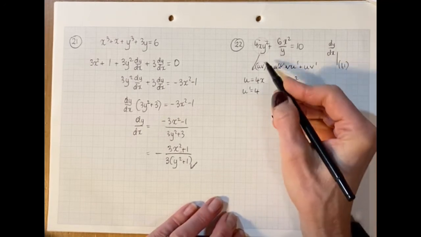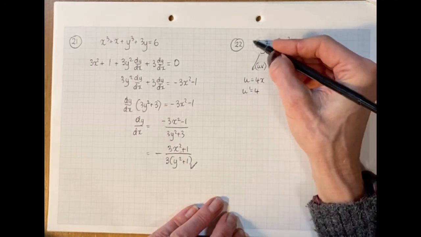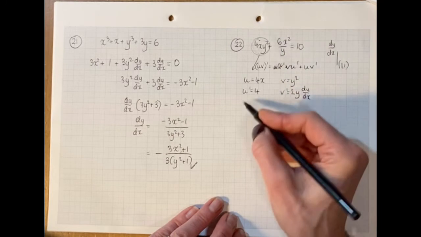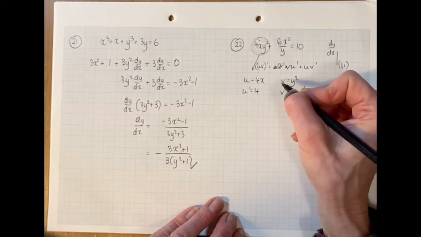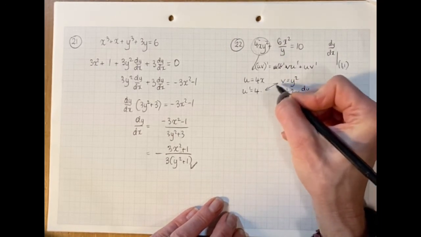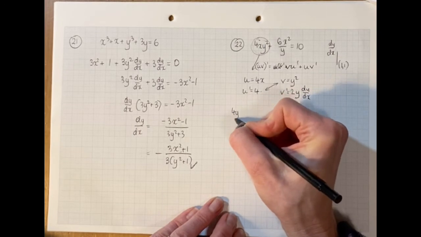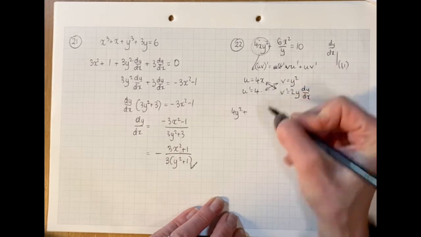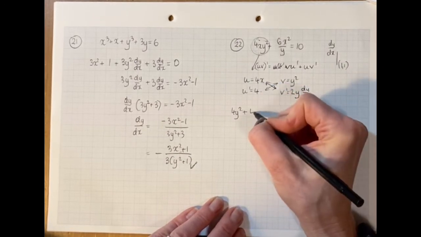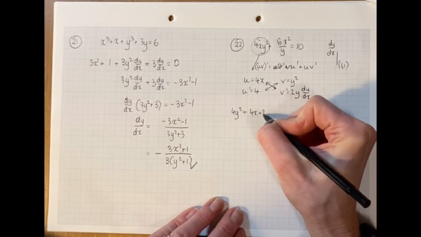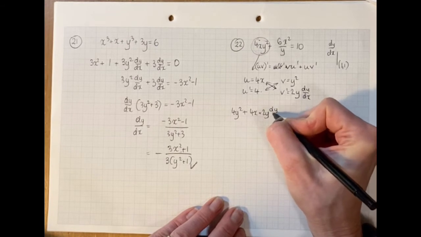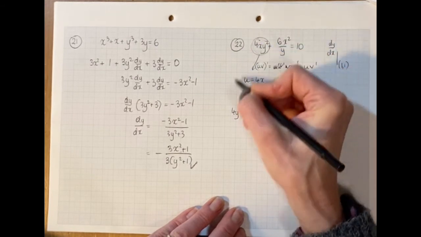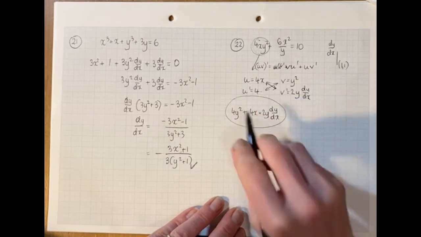Remember, we are doing implicit differentiation. So this half of your expression will go to vu dash, so this times that, 4y squared, plus these two times together, so it's 4x multiplied by 2y dy/dx. So that's this part over here.